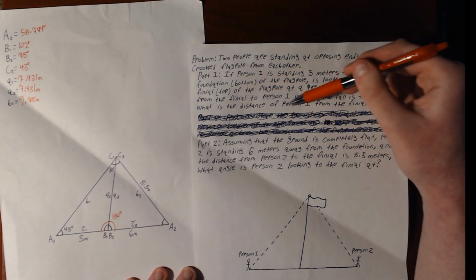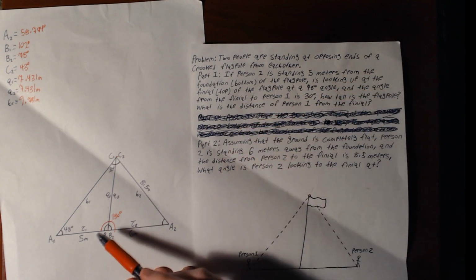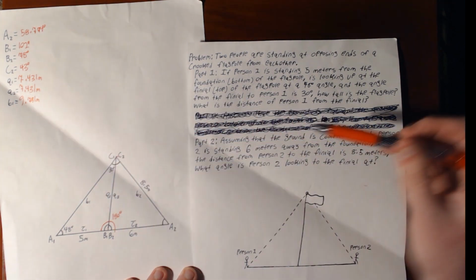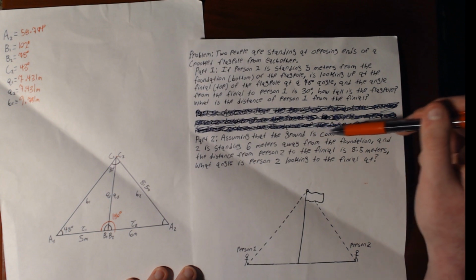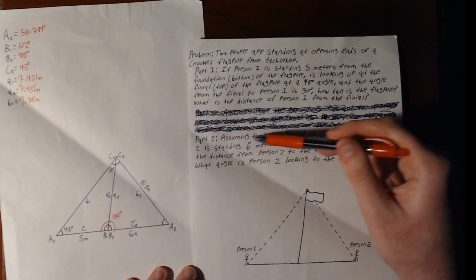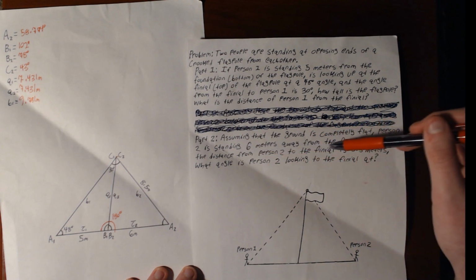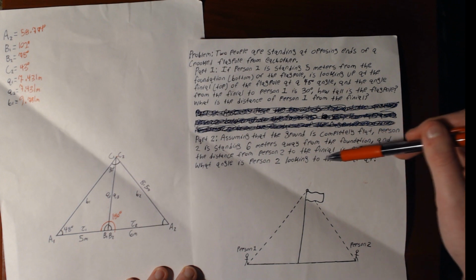What is the distance from person 1 to the finial? So we also solved that as b sub 1. That's our distance, which is 9.781 meters. All right, now we can move on to part 2. So assuming that the ground is completely flat, person 2 is standing 6 meters away from the foundation, and the distance from person 2 to the finial is 8.5 meters. What angle is person 2 looking at the finial at?